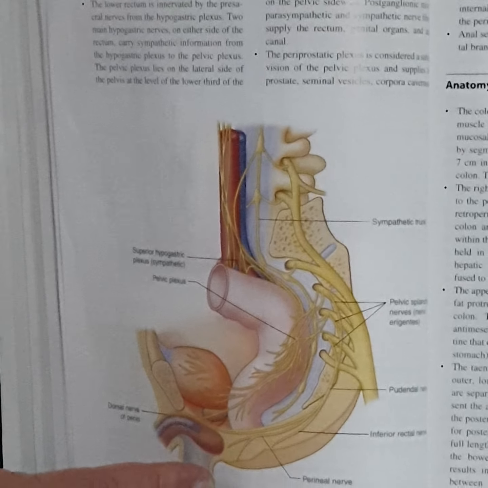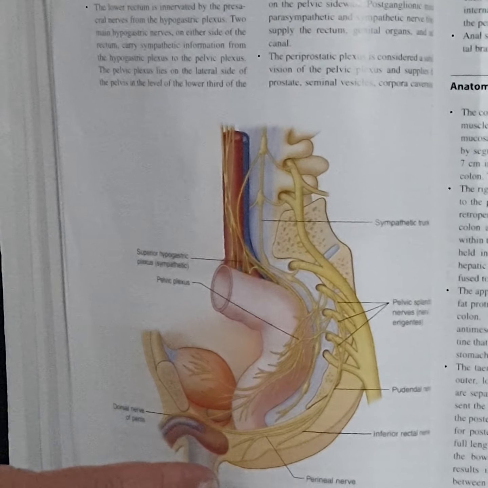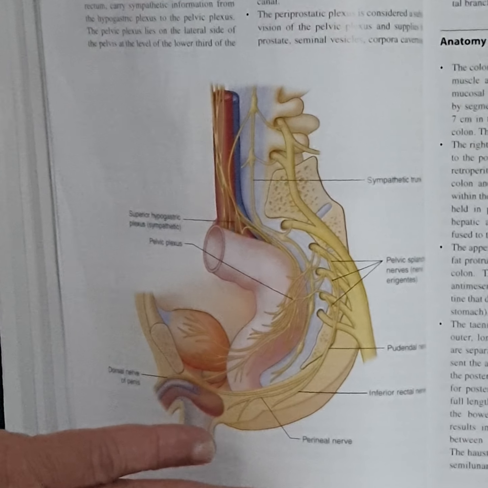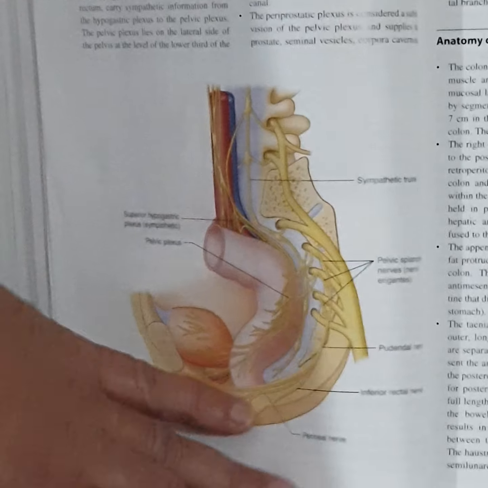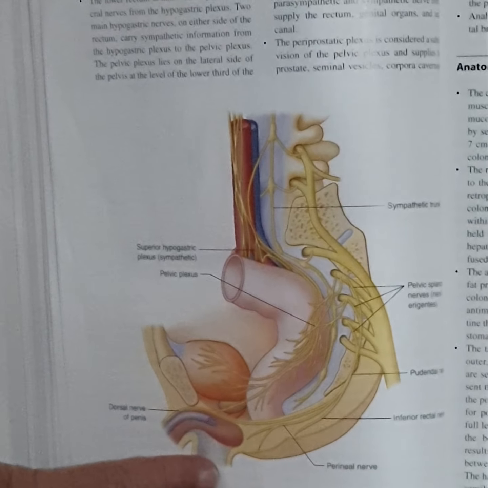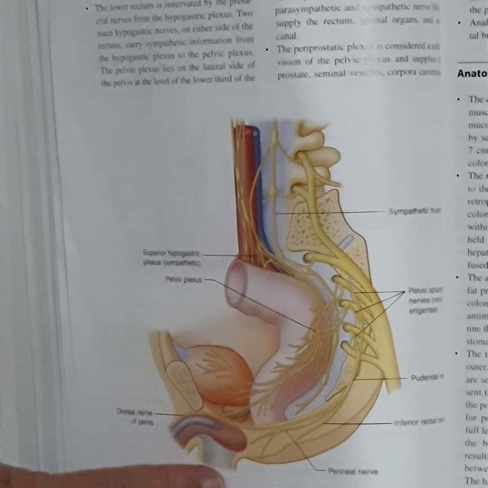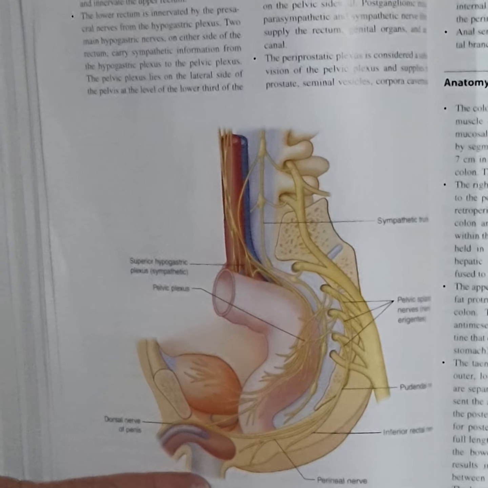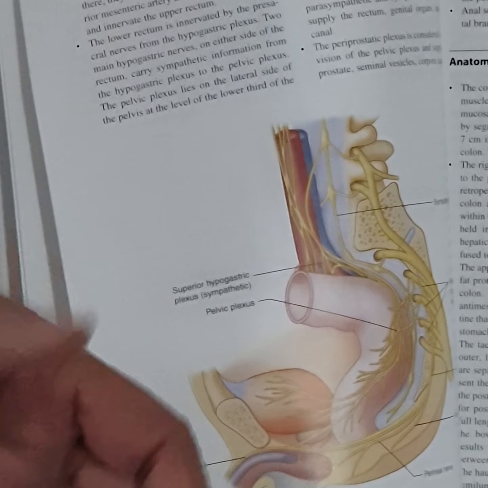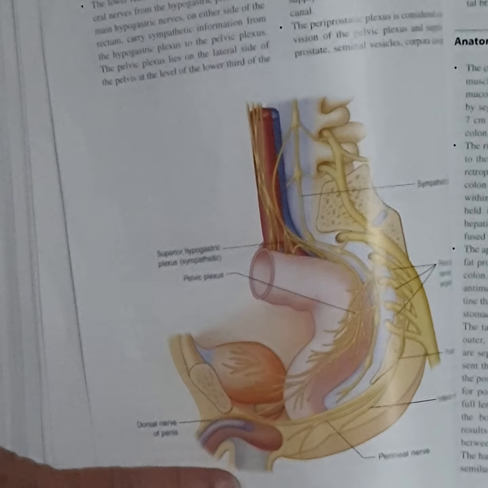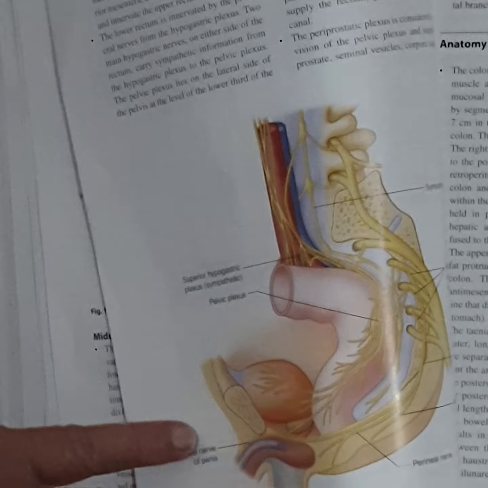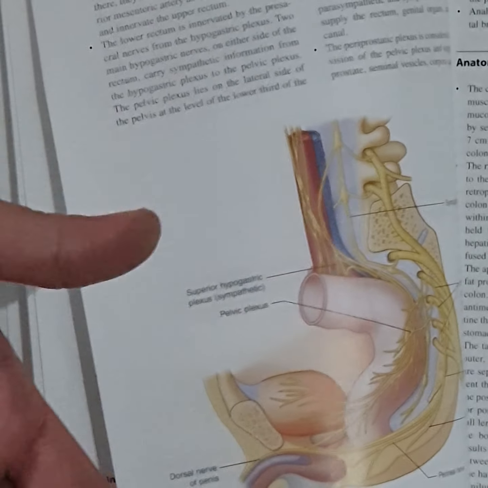We call it hypogastric plexus. From there, two nerves descend, the hypogastric nerves. Then they join at the lateral wall of the pelvis. This is where the parasympathetic nerves come from S2, 3, 4, the sacral splanchnic nerves, and they form a plexus at the lateral wall of the pelvis. So the sympathetic fibers from the hypogastric nerves and the parasympathetic fibers form a plexus there, which is called the pelvic plexus.